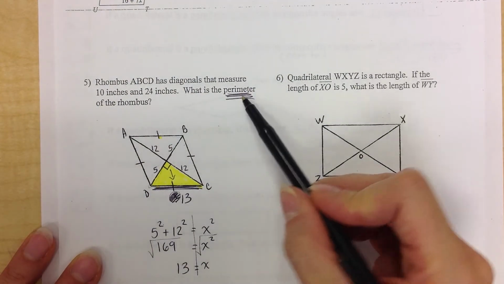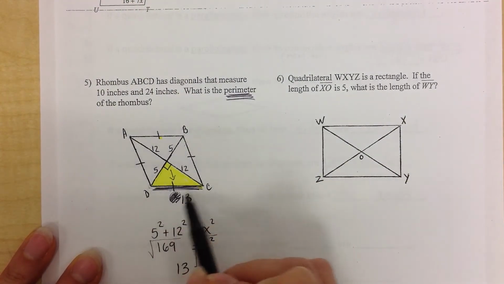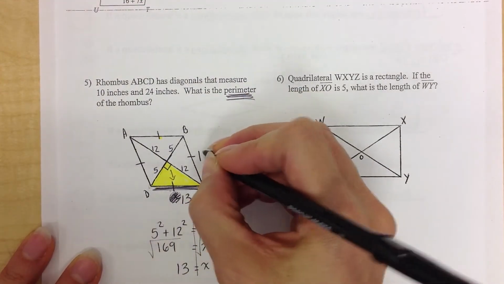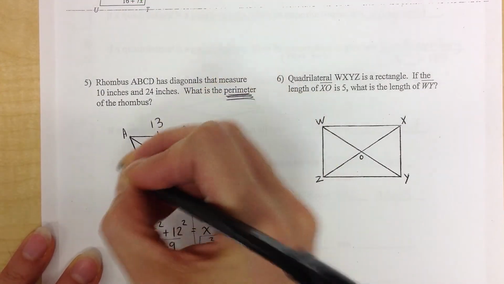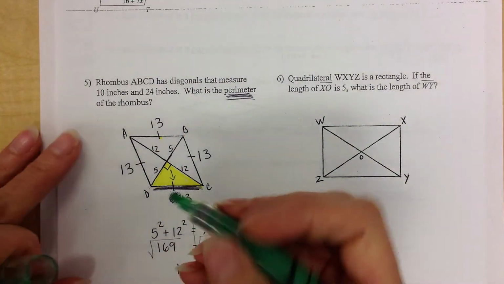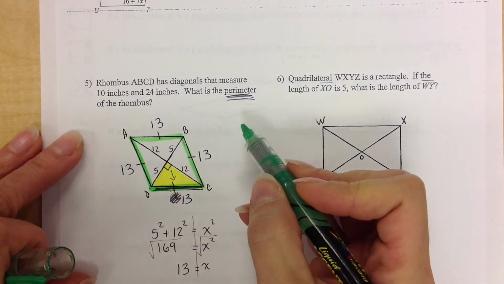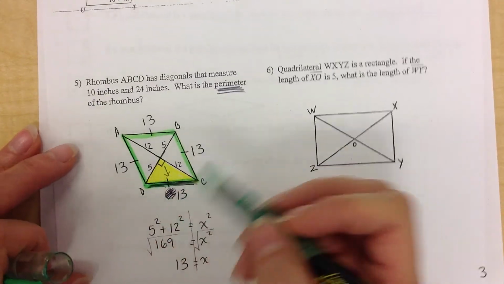But I was asked for the perimeter, so I'm not done. If this is 13, because a rhombus has 4 equal sides, this is 13, this is 13, and this is 13. The perimeter is defined as the distance around the outside, so just the distance around that 4-sided figure.